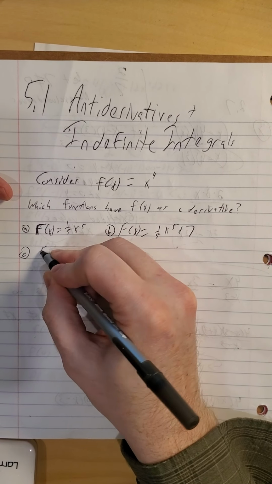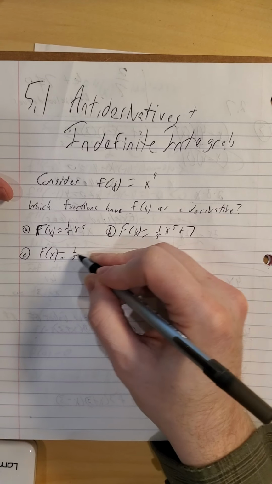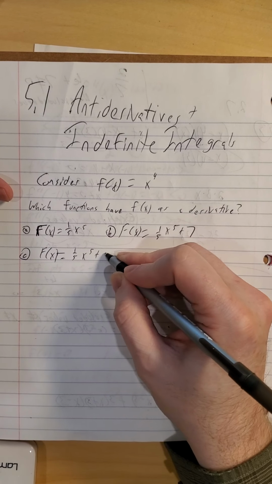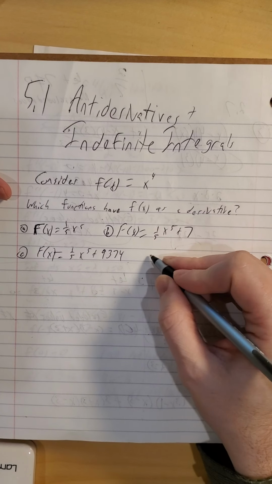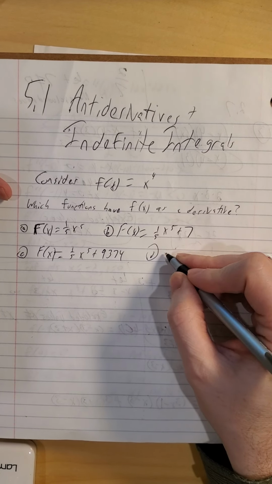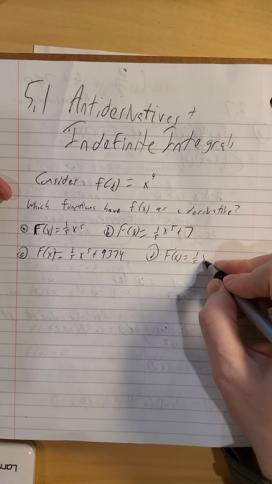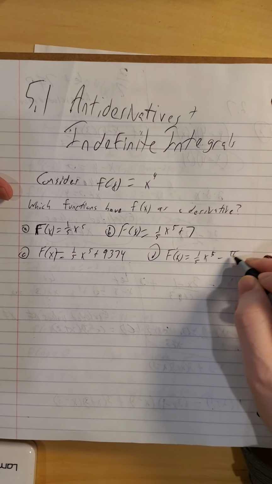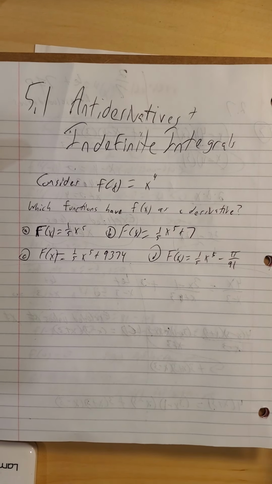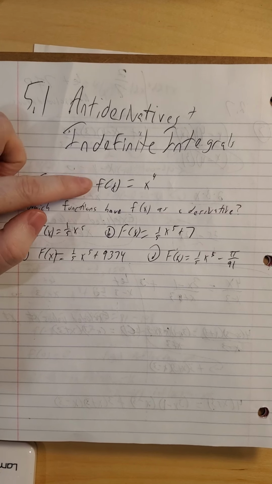C will be cap F of x, 1/5 x to the fifth plus 9,374. And D will be cap F of x, 1/5 x to the fifth minus pi over 91. So go ahead and pause it and see which of these four have f of x as their derivative.